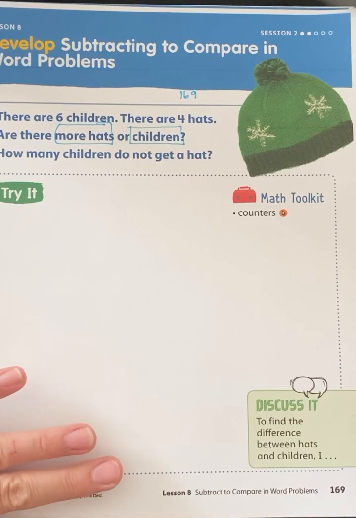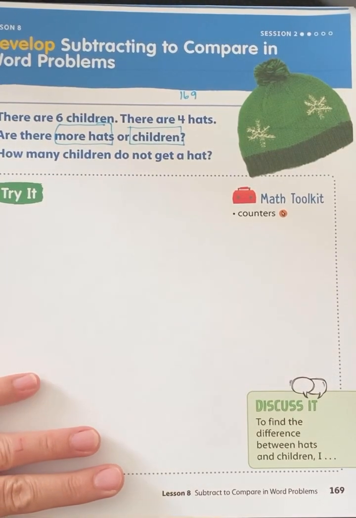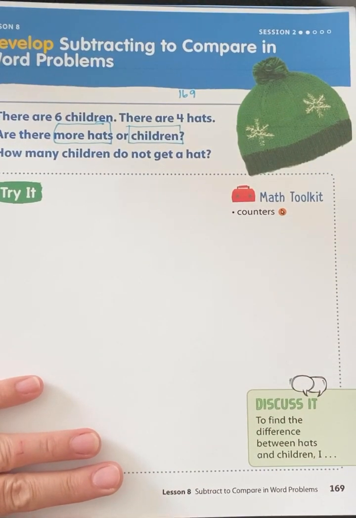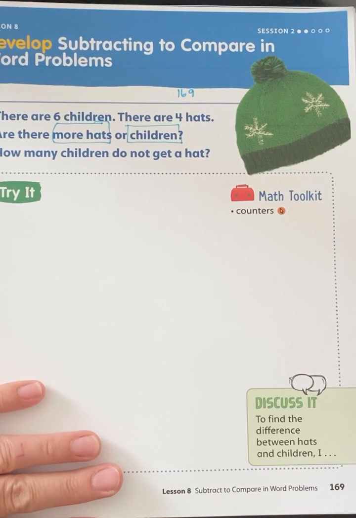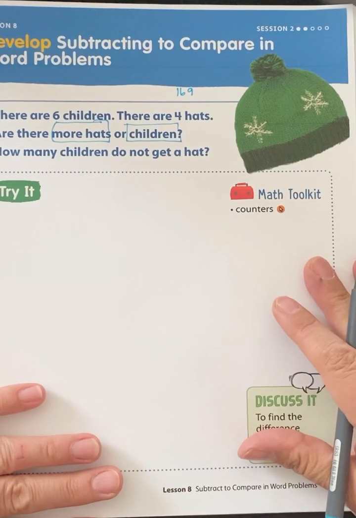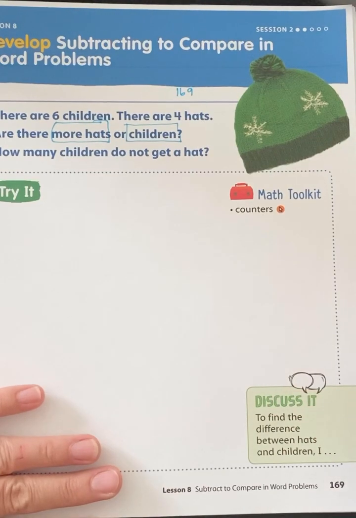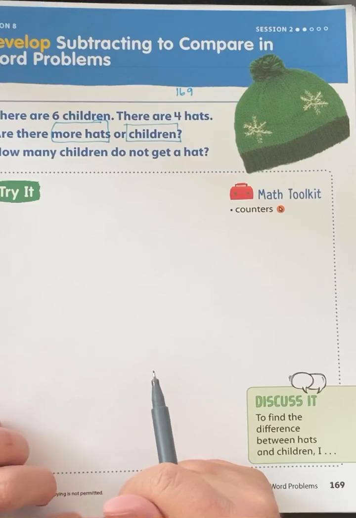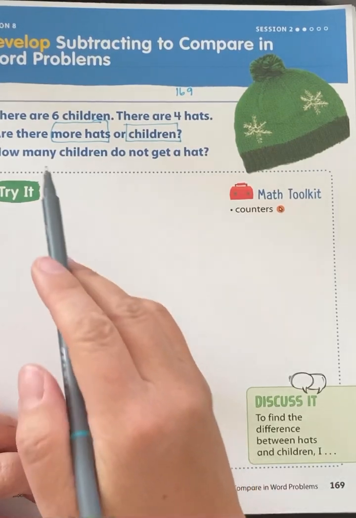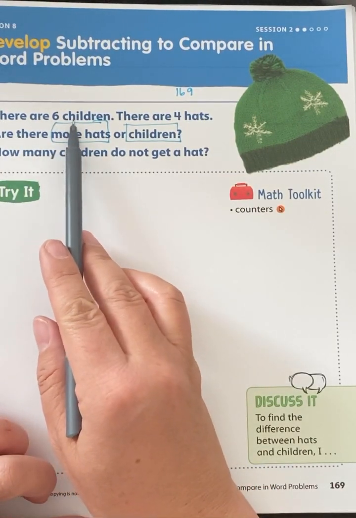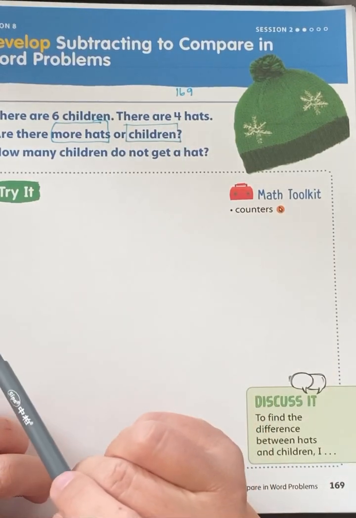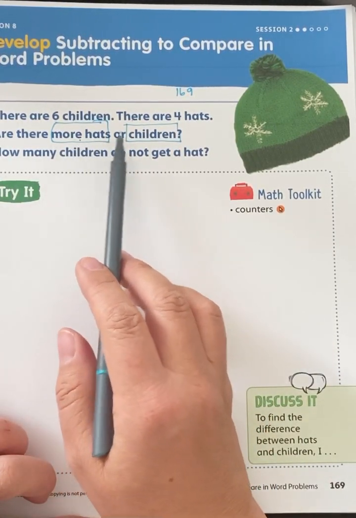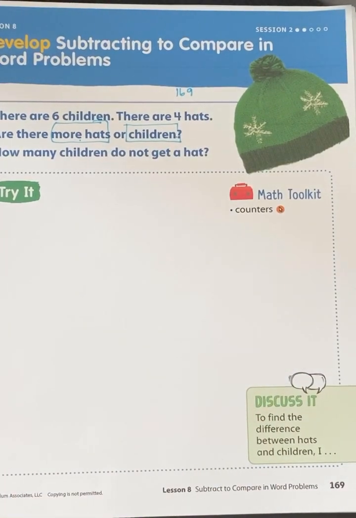Okay, go ahead and draw a picture of what you think this is going to be. You may press pause, and when your picture is done, I want you to look back and watch the video and make sure you have what I have on your paper. If you have something different, that is wonderful, but you can also add what we have here. So go ahead and draw your picture. There are 6 children. There are 4 hats. Are there more hats or children? Draw your picture.